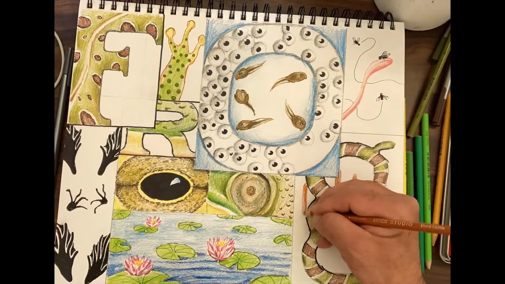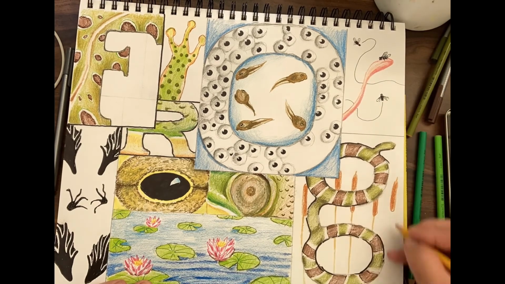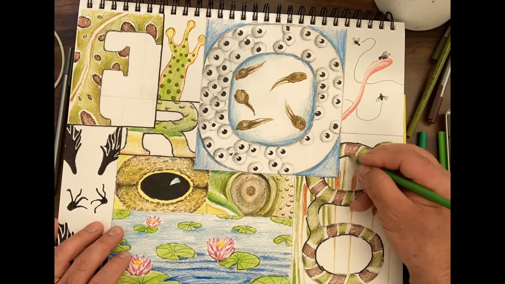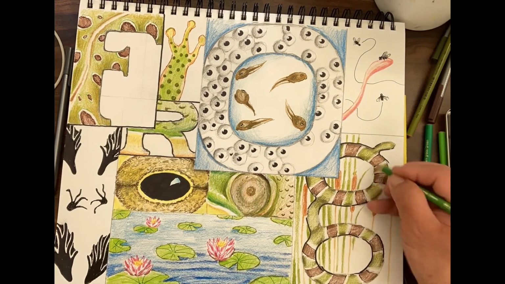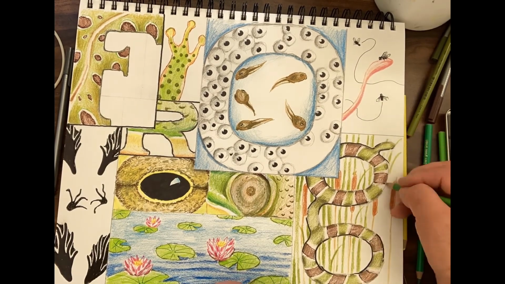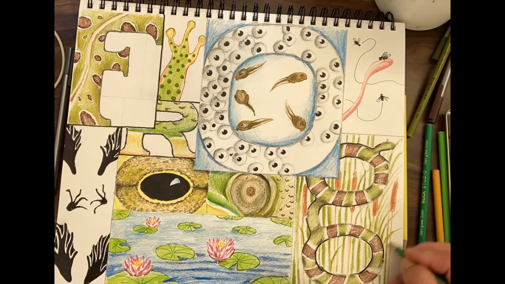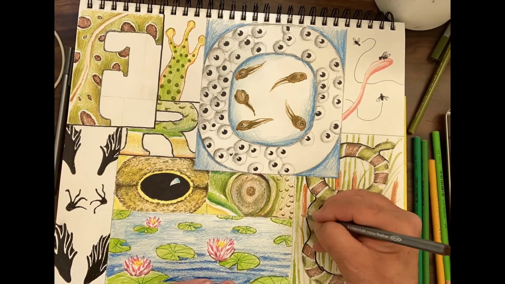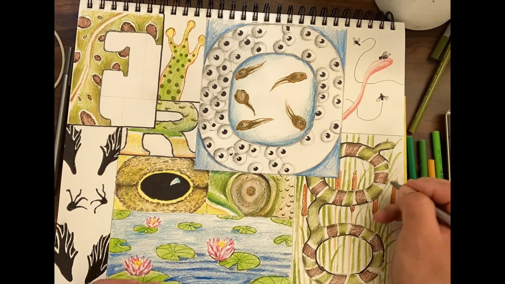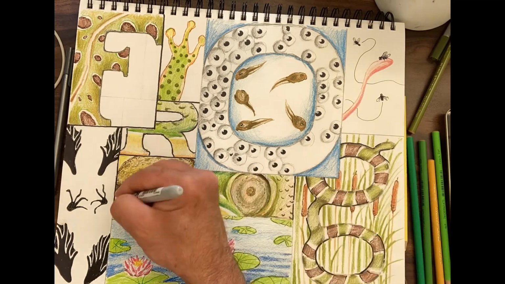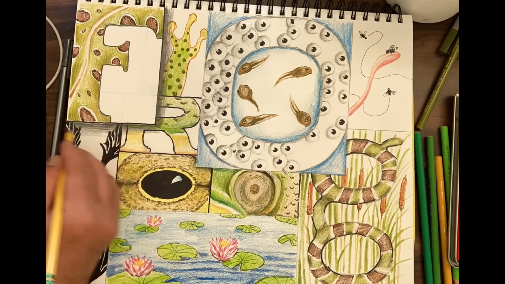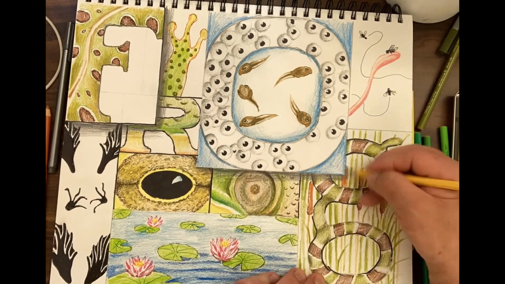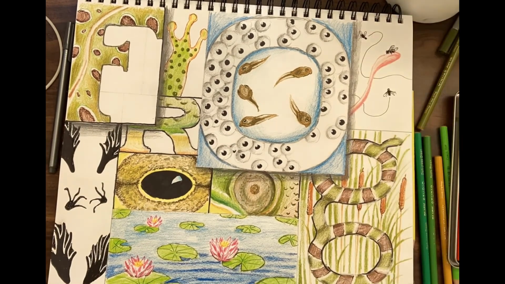I thought the G needed something in the background, so I drew some cattails and reeds. Finally, I used a graphite drop shadow on some of my boxes as a final touch to make it look more three-dimensional.